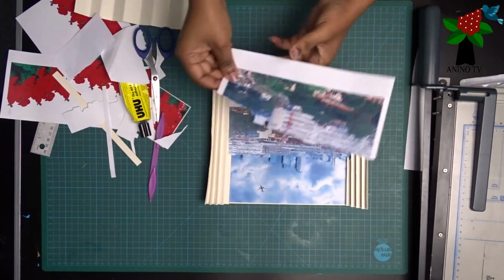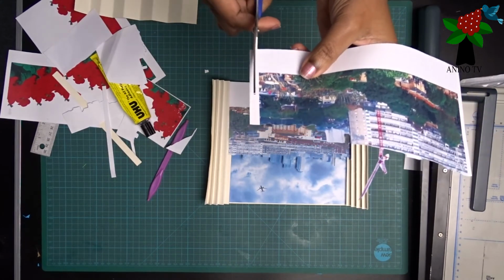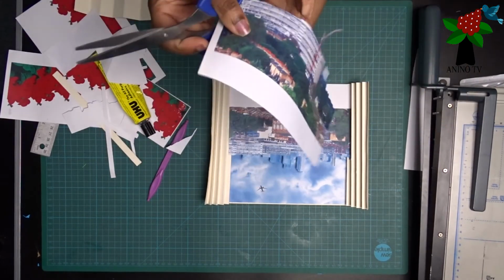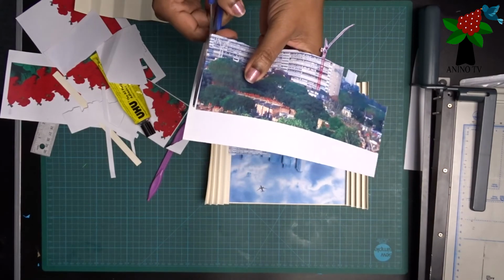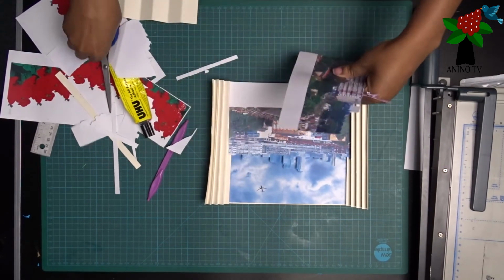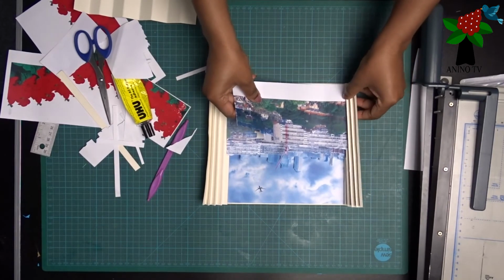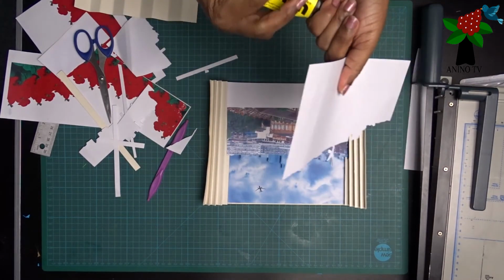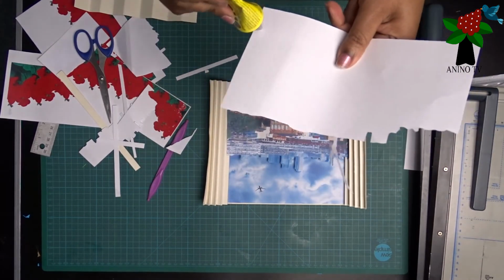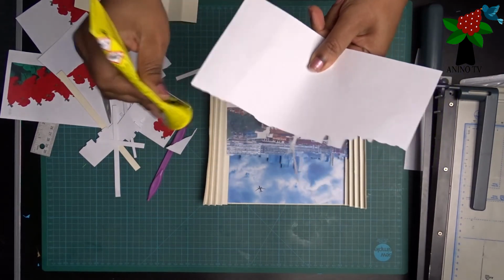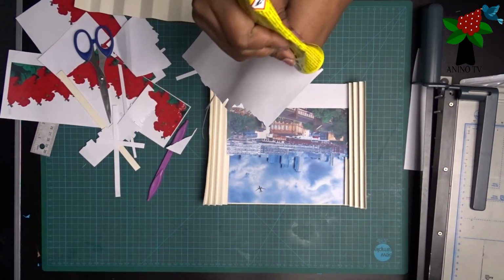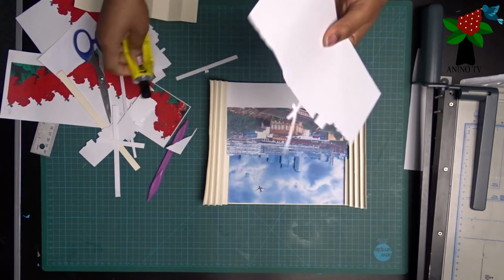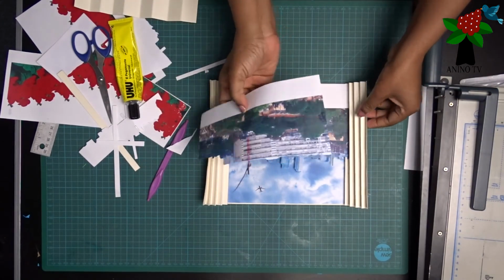And then we'll place this. Okay, I have not trimmed. I need to trim this edge off, and do the same for the second. So place this one down and then do a thin edge of glue, and we'll layer.